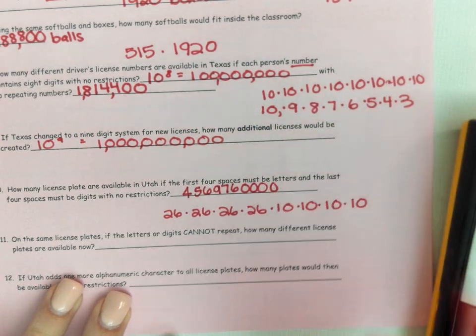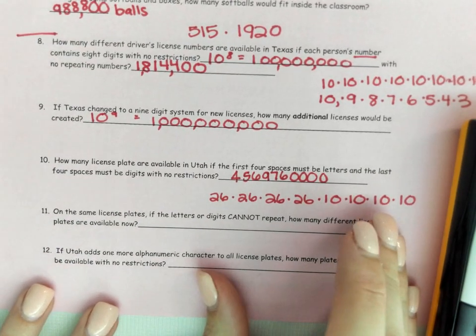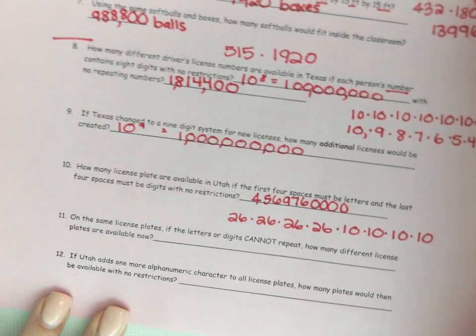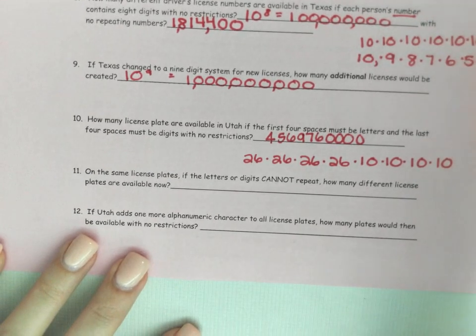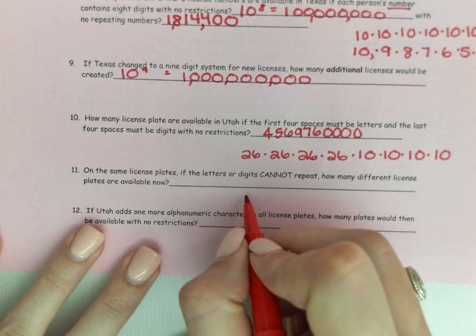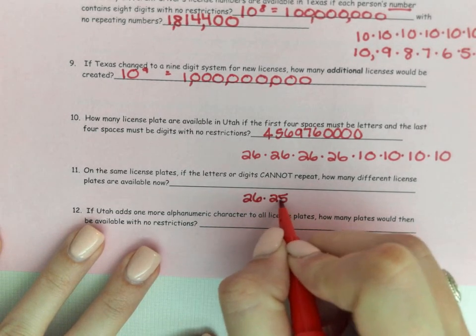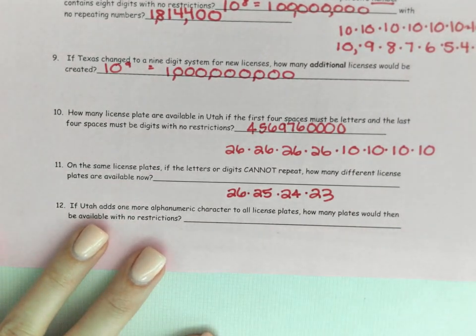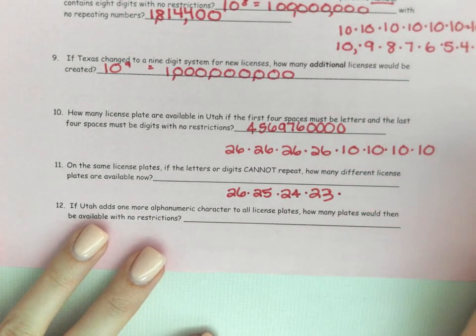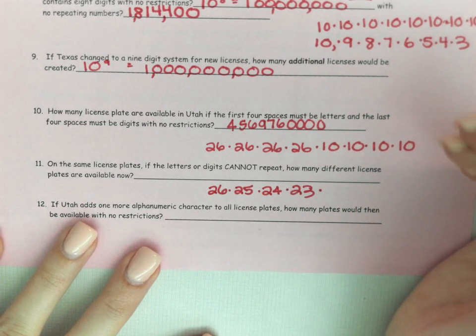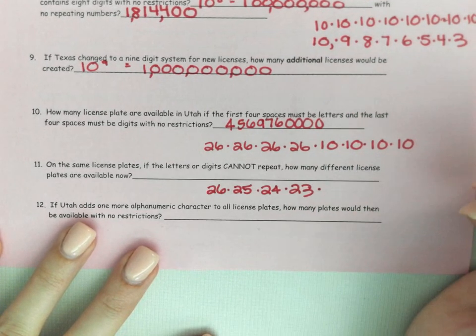On some license plates, if the letters or digits cannot repeat, how many different license plates are available now? So here, this can now be 26, 25, 24, 23. And then for numbers, now really, we talked about this, how O's and zeros look the same on a license plate.